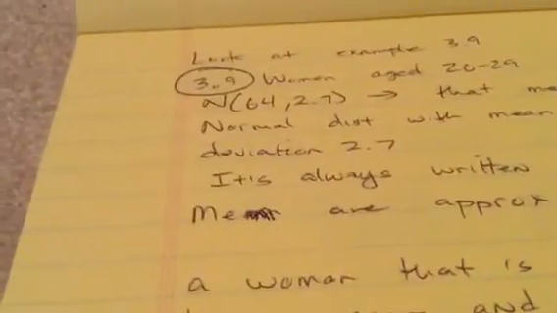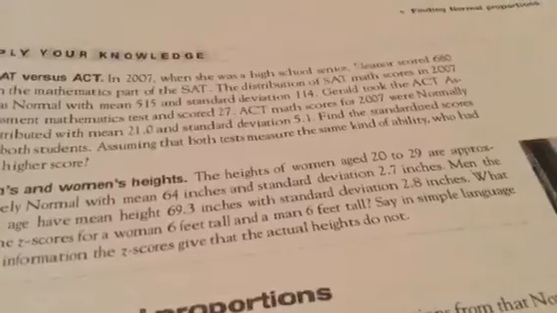Let's take a look at the next example, example 3.9. We talked about this yesterday. Let's just read it from here. The heights of women aged 20 to 29 are approximately normal, with mean 64 inches and standard deviation 2.7. Men the same age have mean height 69.3 inches, standard deviation 2.8. What are the z-scores for a woman that's 6 feet tall and a man that's 6 feet tall?